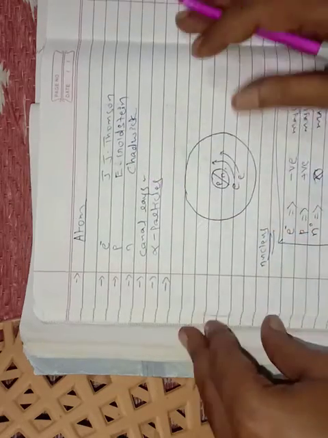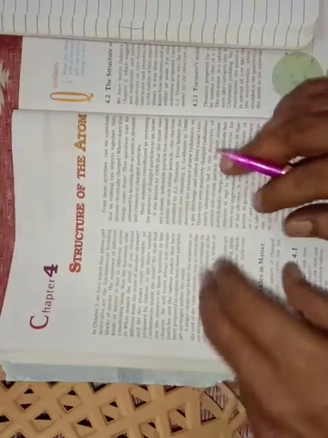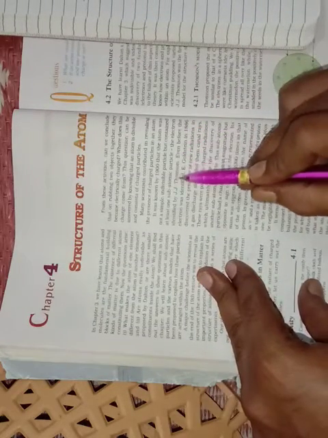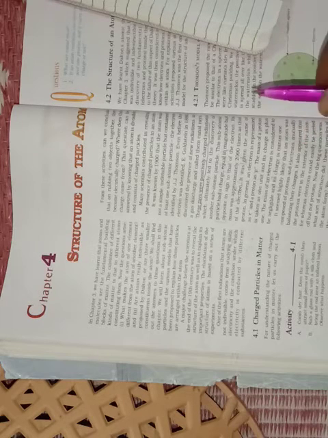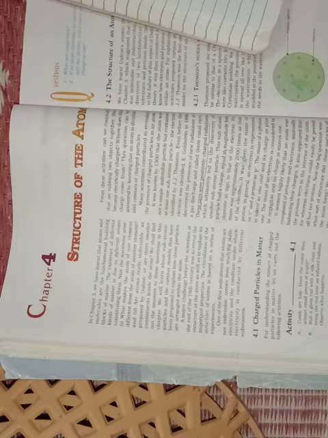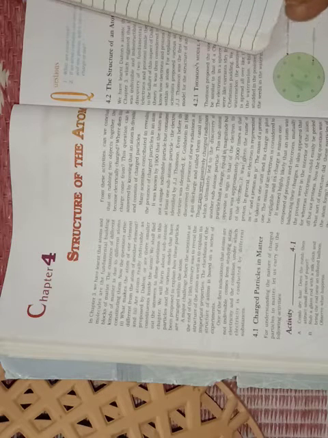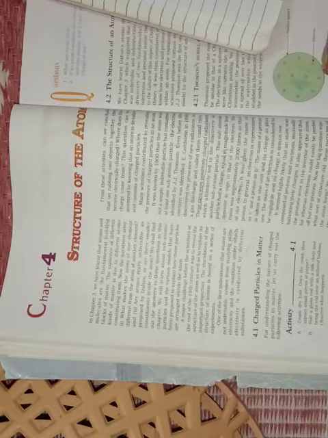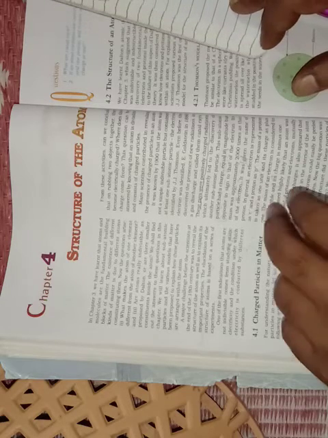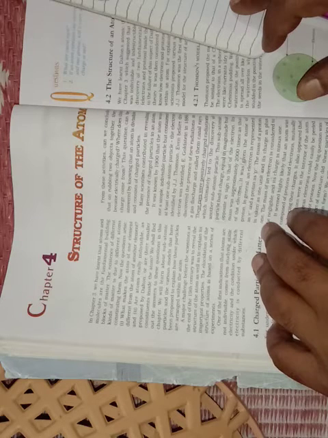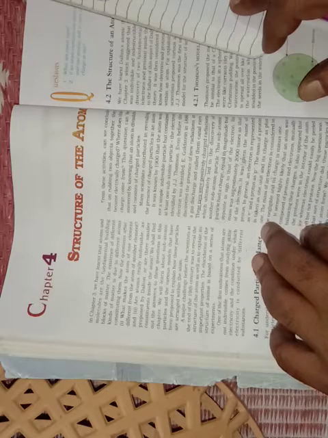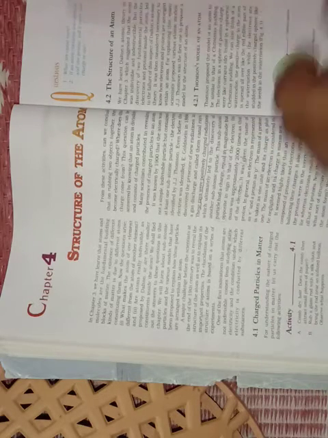Now these canal rays are positively charged radiation, or we say the group of protons when they are moving, we are calling that group of protons canal rays. So what is canal rays? Positive charge radiation of the atom, that is, a group of protons moving. That group of protons is called canal rays.